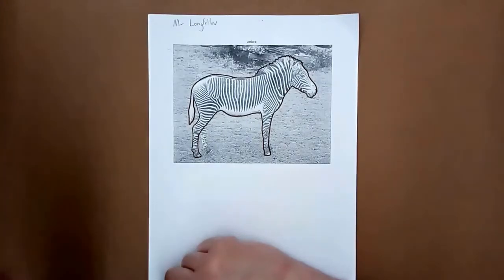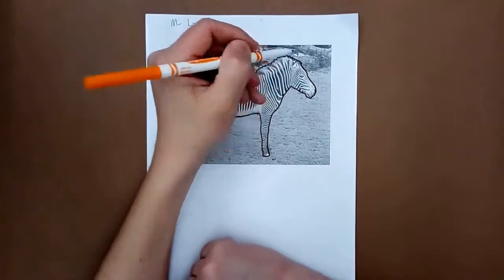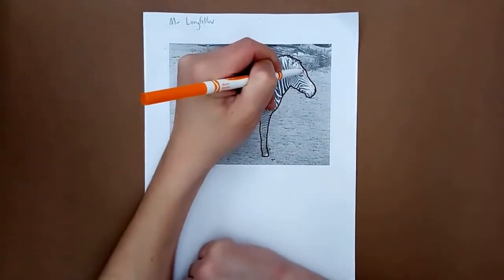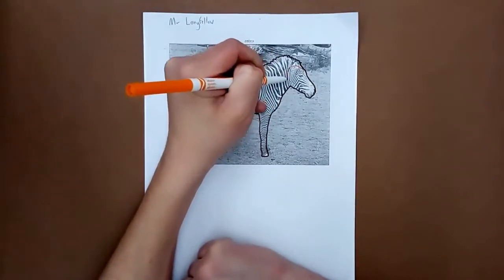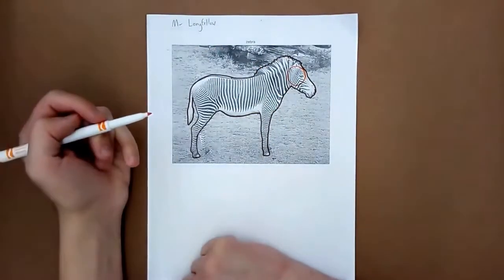I'm going to find first its head. Where is the skull, right? Where is the head of the animal? I'm just going to put a circle there, kind of where I think maybe its brain is or something. Right there, a nice little circle. It doesn't fill the whole head, just using circles.